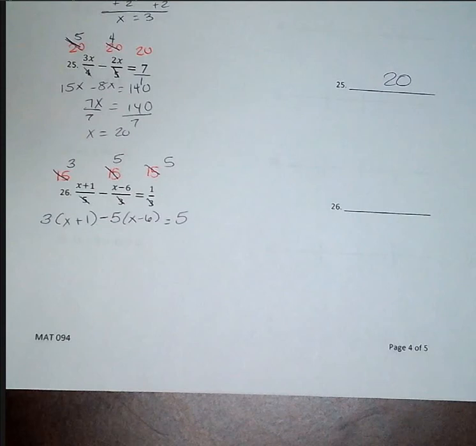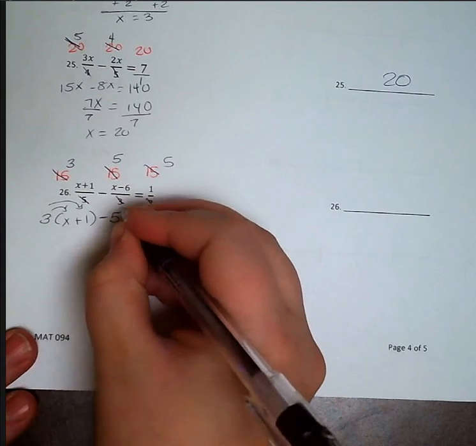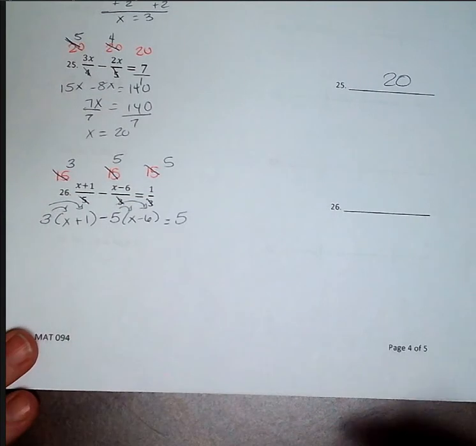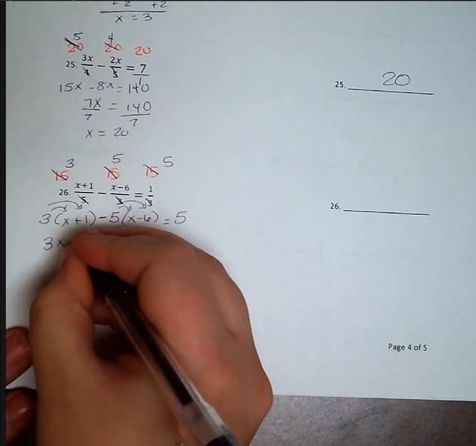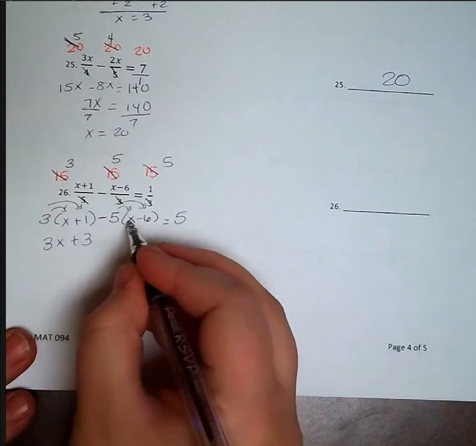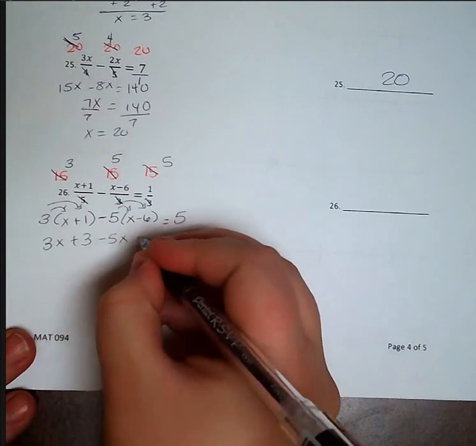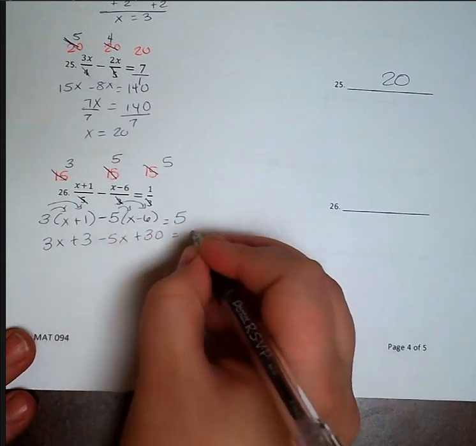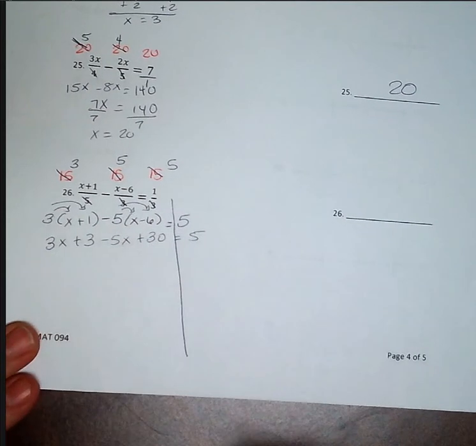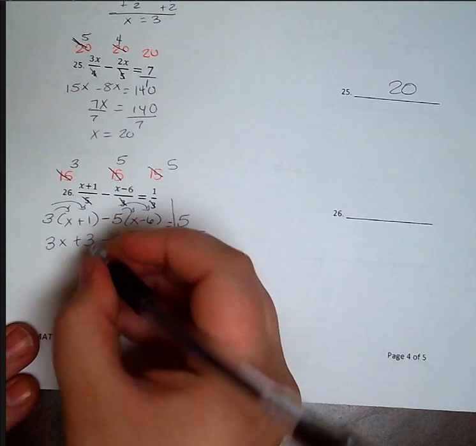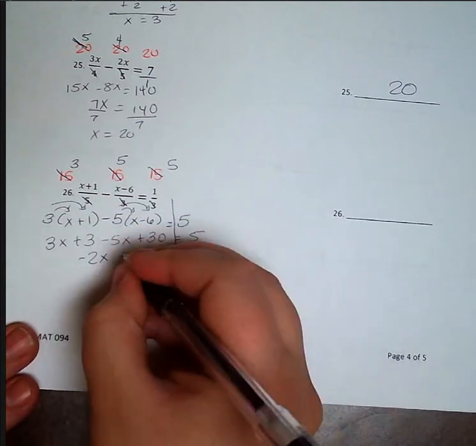So now we can go ahead and distribute to get rid of all of these parentheses. 3 times x is 3x, 3 times 1 is 3, negative 5 times x is negative 5x, negative 5 times negative 6 is positive 30. Now we combine our like terms. 3x minus 5x is negative 2x. 3 plus 30 is 33.